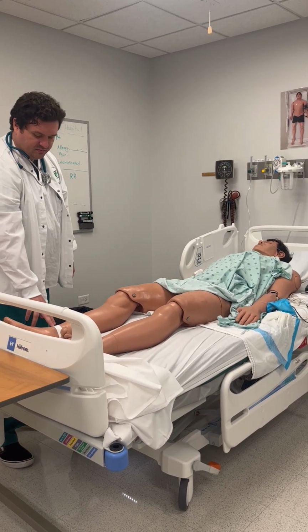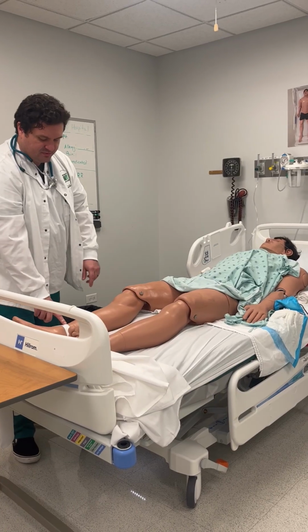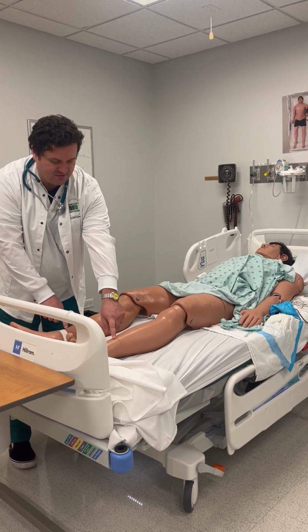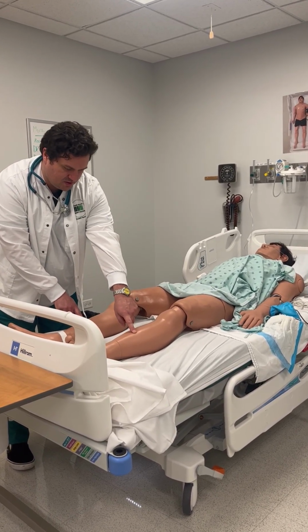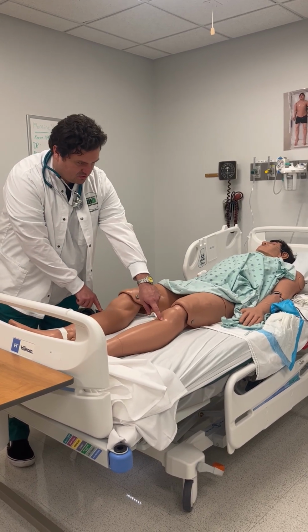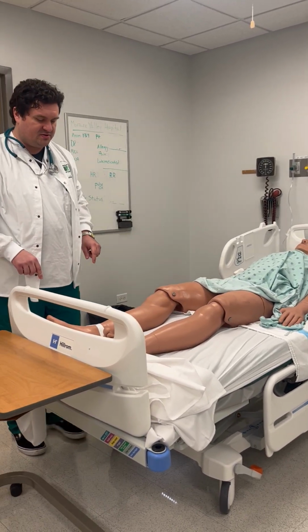Next, I'm going to check for edema. I'm pushing on the bony prominence on both sides in 3 spots, working distally to proximally. There's no pitting edema present.